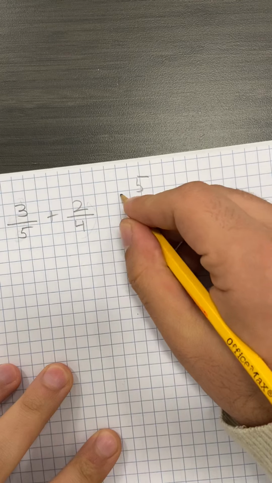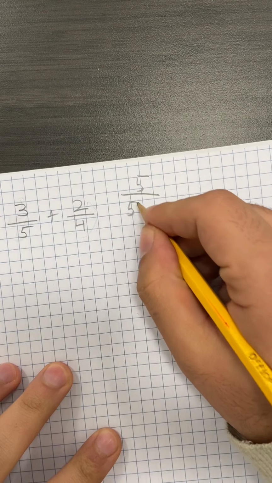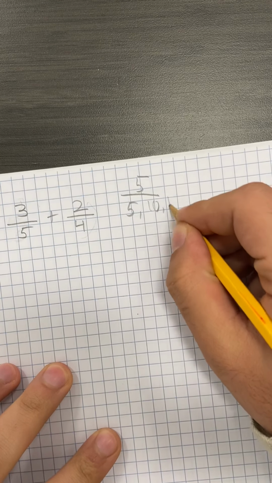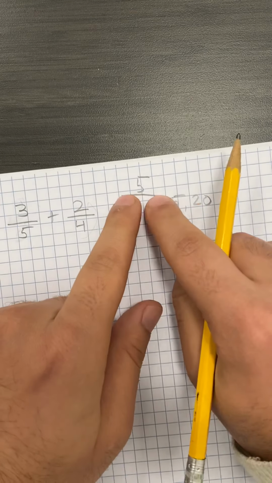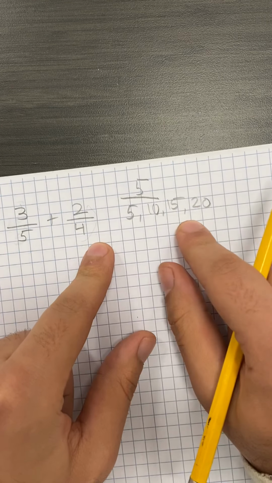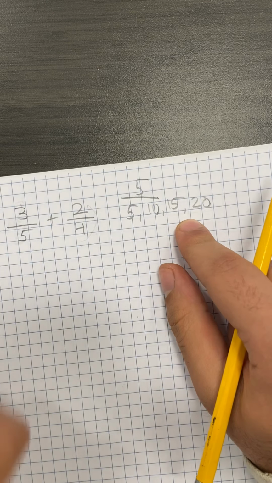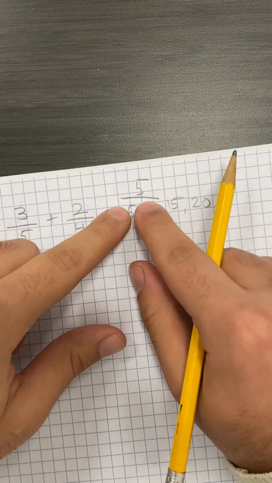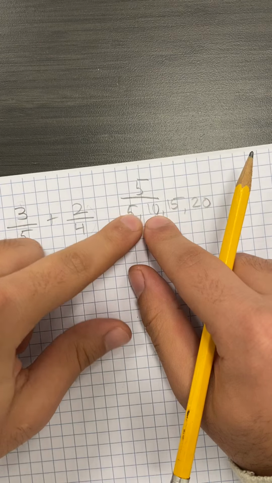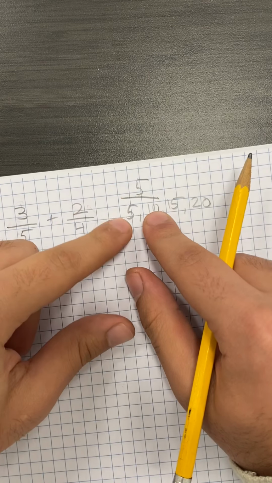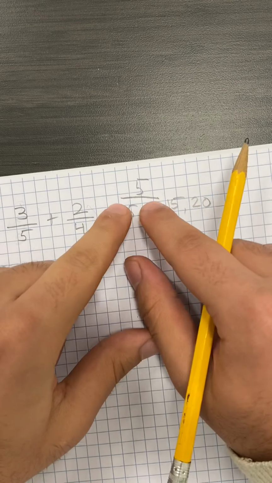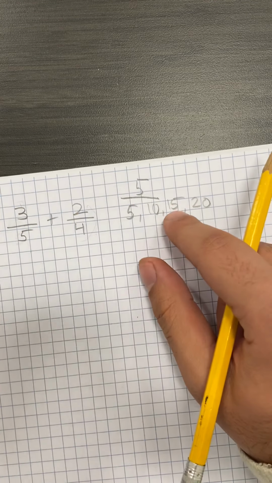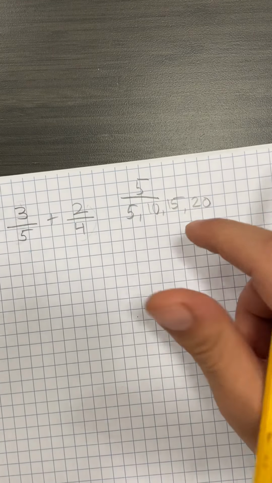So let's write the multiples of 5. 5, 10, 15, 20. And again, the multiples of 5 are just all of the numbers that 5 can multiply into with some other number. So for example, 5 times 2 is 10. 10 is a multiple of 5 because 5 can multiply into 10. 15 is a multiple of 5 because 5 can multiply into 15 with some other number. 5 times 3 is 15.